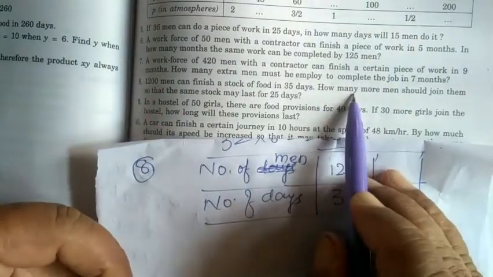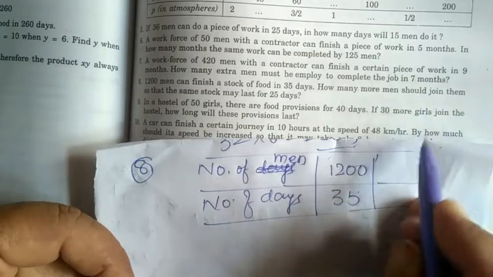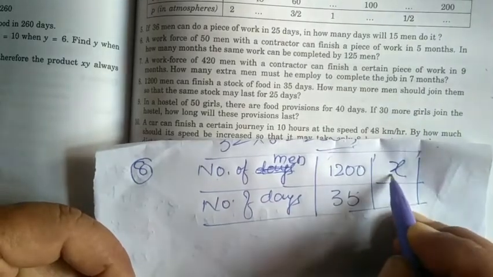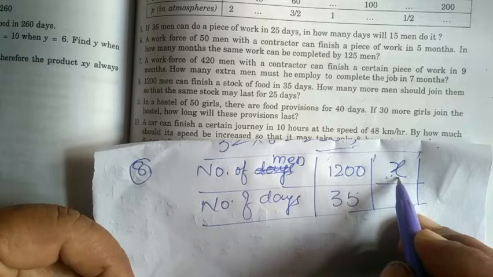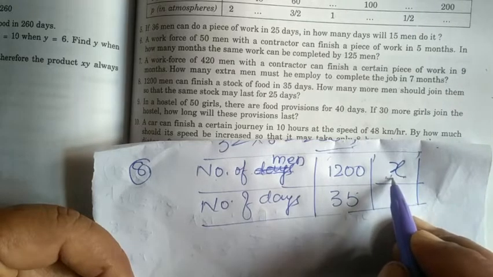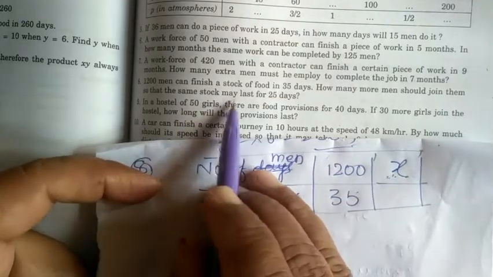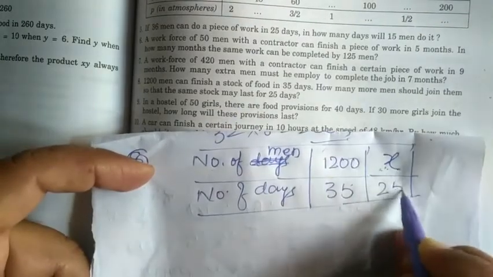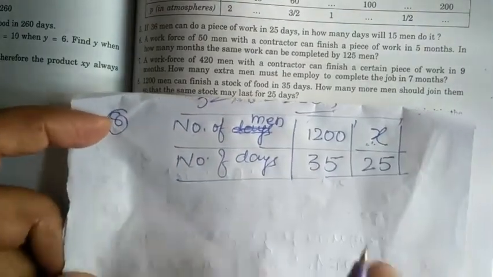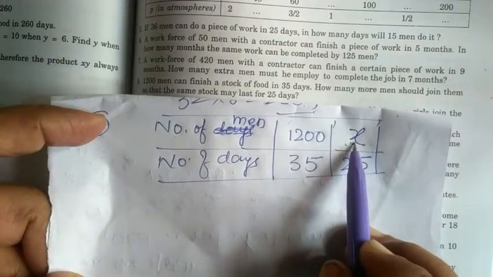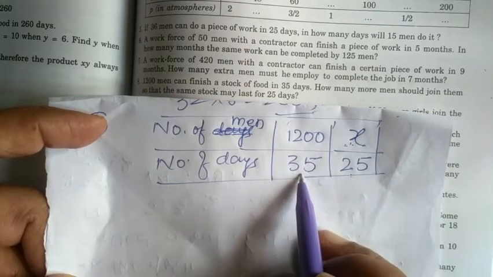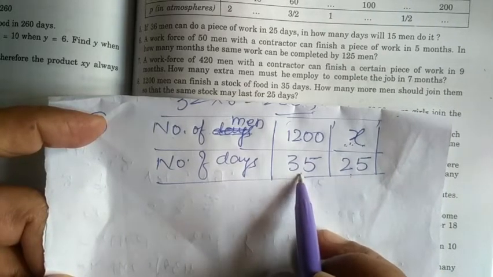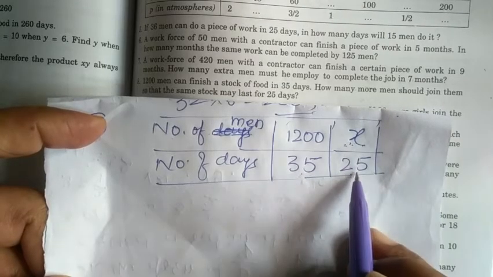How many more men should join? In the second case the number of men is not clear, we have to find it. So we assume the number of more men who should join is X, so that the stock will last for 25 days. See here, if the number of men increases, then only that food can last for fewer days than the number of days given earlier, meaning in less days.